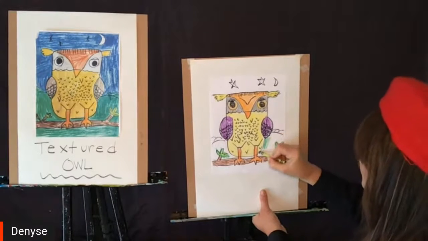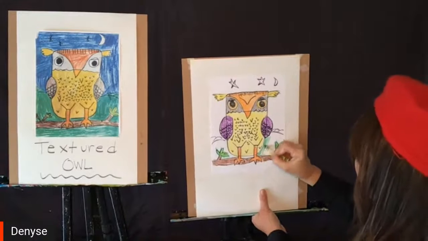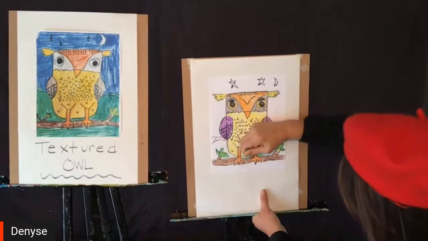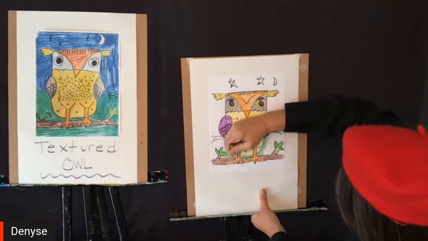So the background is the part that would be behind the owl, Ollie. You put a little bit of green down there.